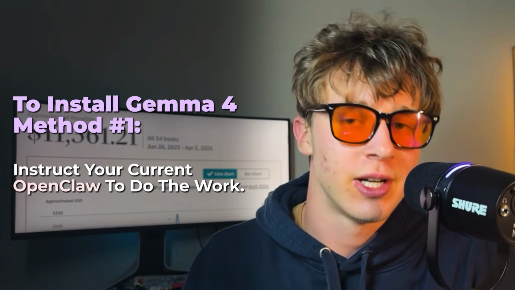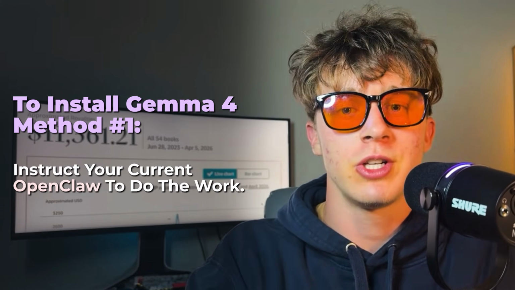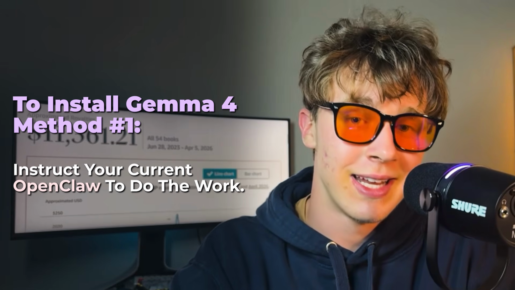Now, to actually get this installed onto your OpenClaw, it's actually really simple. The way I did it was I just chatted with my agent Adonis, and I asked him to do the research for me and install it for me, and he did exactly that. My AI agent picked out the correct version of Gemma to install according to my Mac Mini's requirements, installed it for me, did everything for me, and got it running.